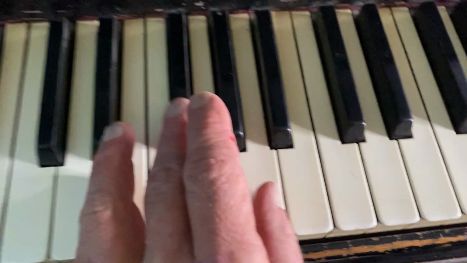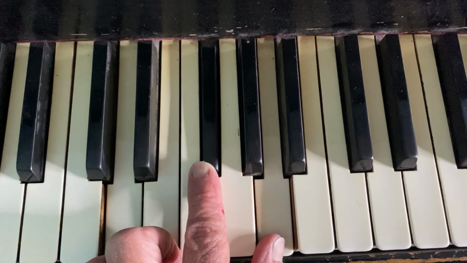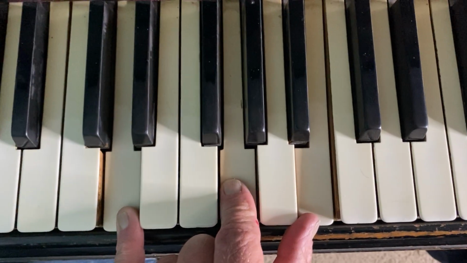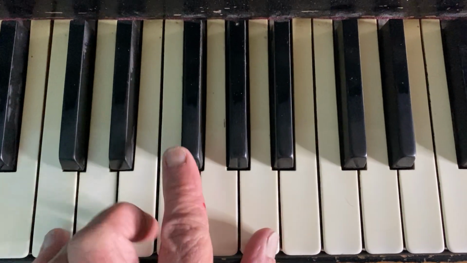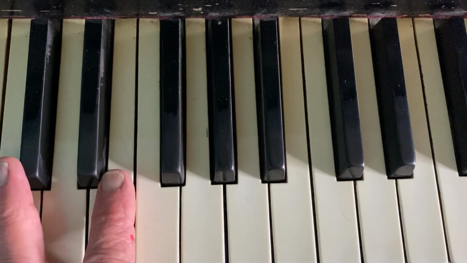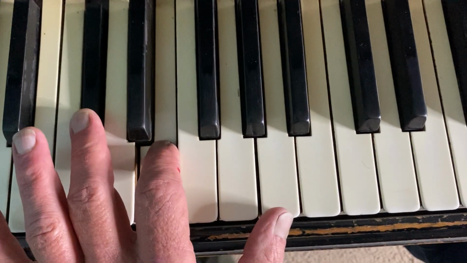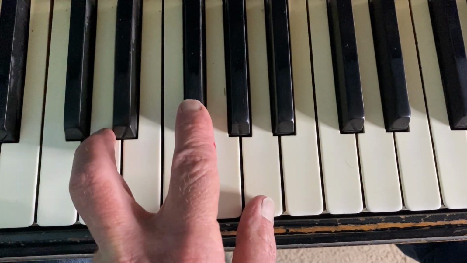So we have a root position 1 chord, D, F sharp, and A. We have a second inversion 4 chord. Here's the root, 3rd, 5th. Then we go back to the 1 chord, root, 3rd, 5th. Then we go to the 5 chord, 3rd, 5th, root. So we have 1, 4, 1, 5, 1.